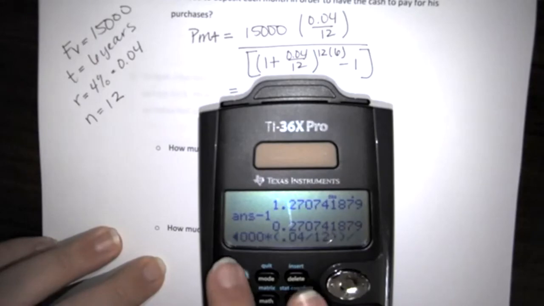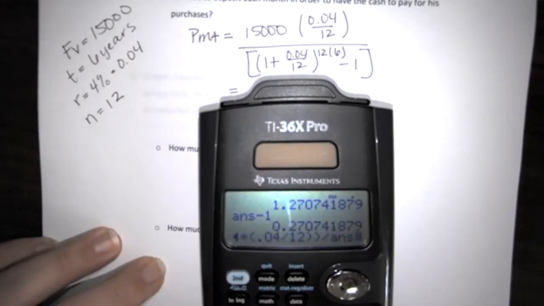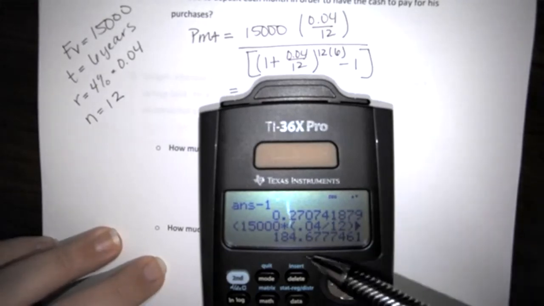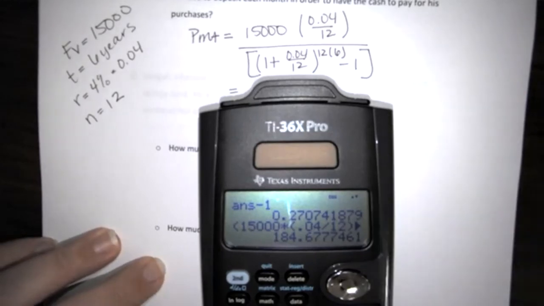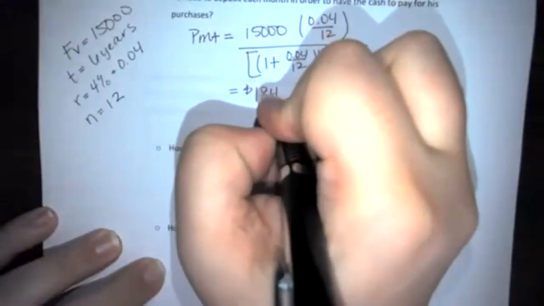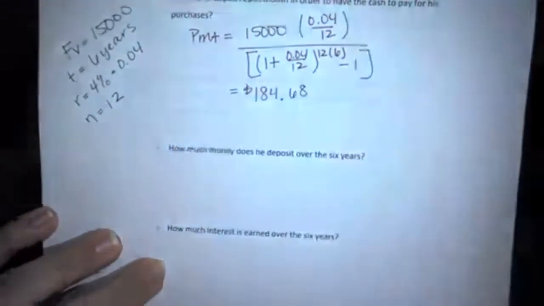And now we need to divide it by your answer. So we get $180, and notice it's 0.67777, so this is going to round up to be 68. So we are going to make payments of $184.68.